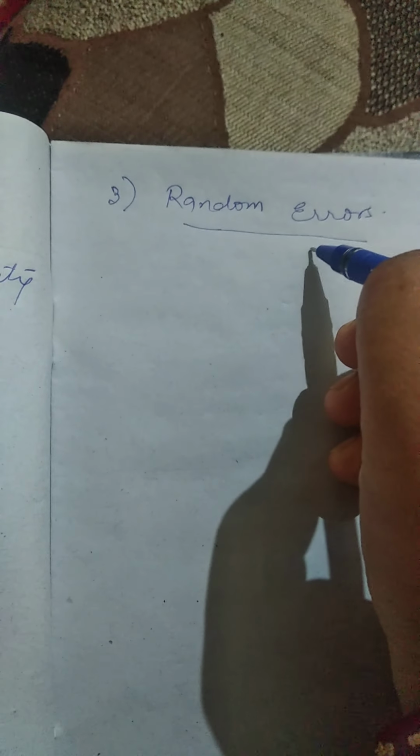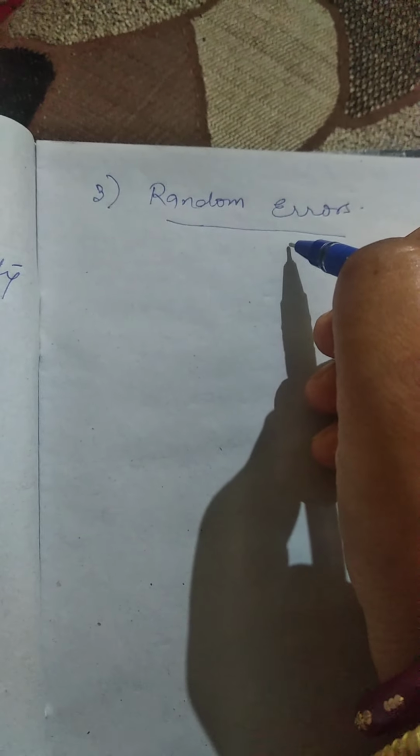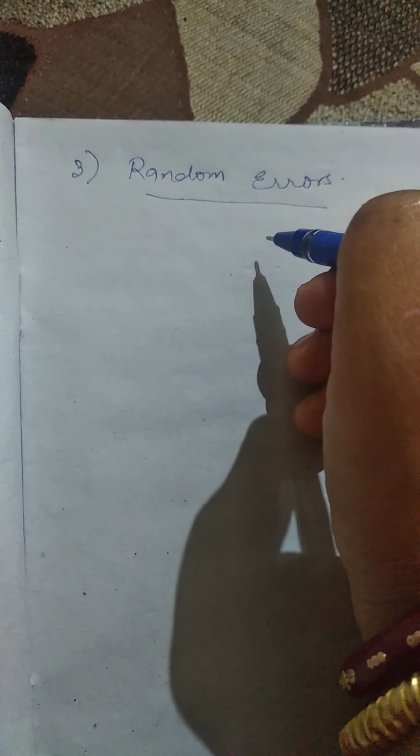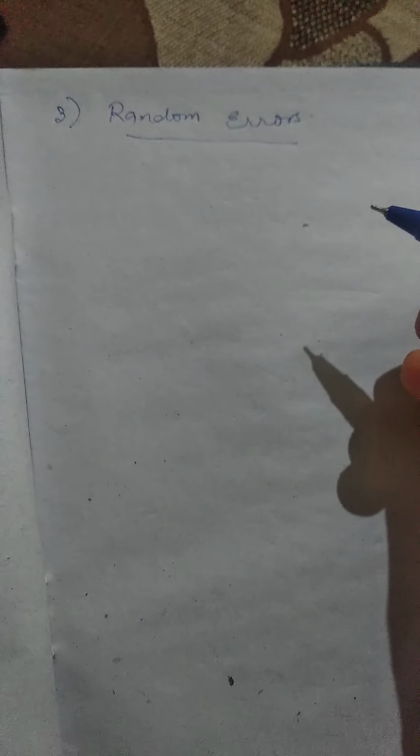Random, from the word itself, occurs randomly, in irregular magnitude and in any direction. It may be due to chance, or to slight variation in your attentiveness while taking the reading. Anyway, any error in the reading, on any side, will be called random error. Next one may be due to the least count error.